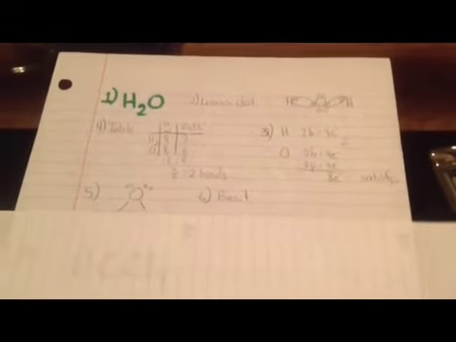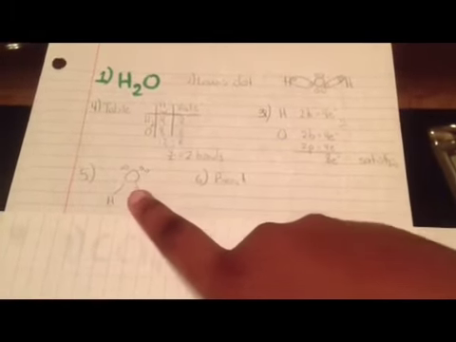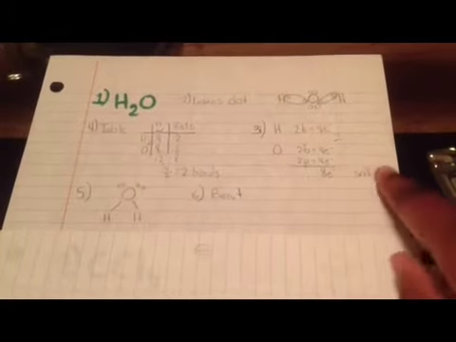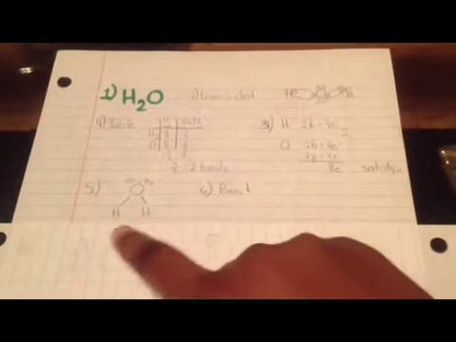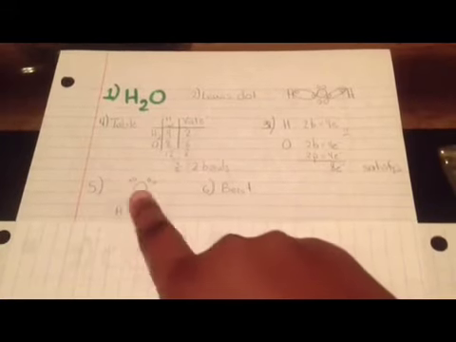Step number 5, you must draw the Lewis structure. You would think it's linear, but since it has 2 pairs of electrons, which is 4 electrons on the O, it makes it bend. So it bends down and throws the H's down, so it has the O like that with 2 sets of electrons, then shows the bonds with H's, and that makes a bent shape. And that is H2O.